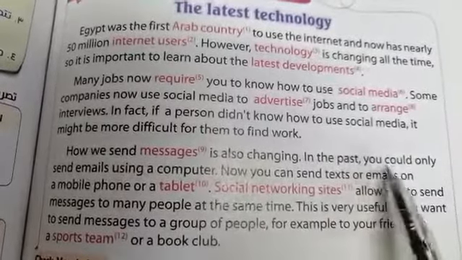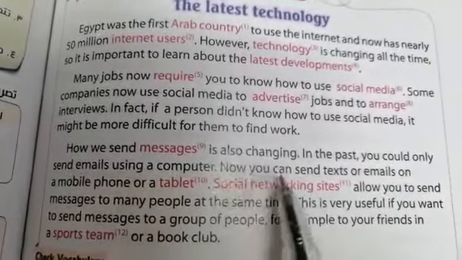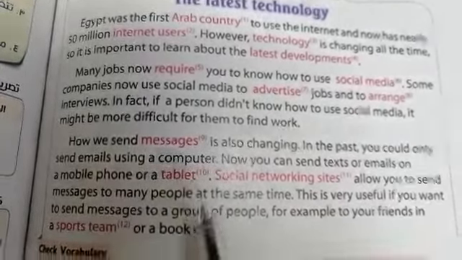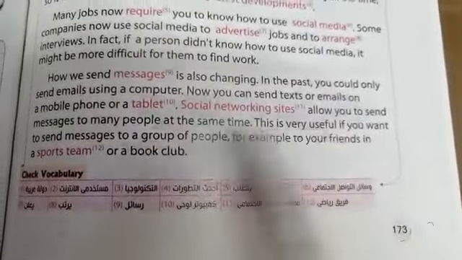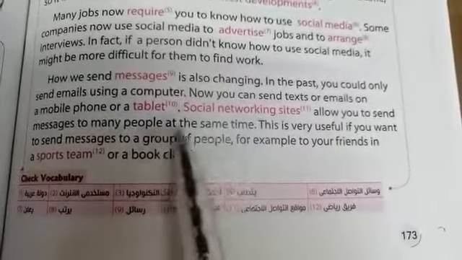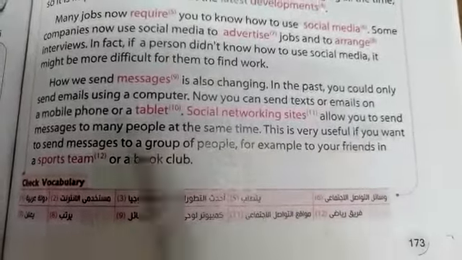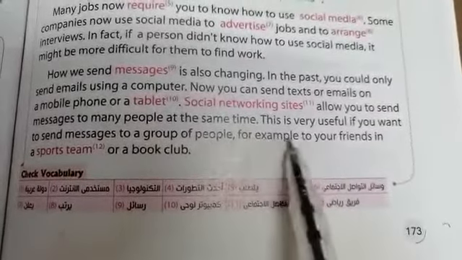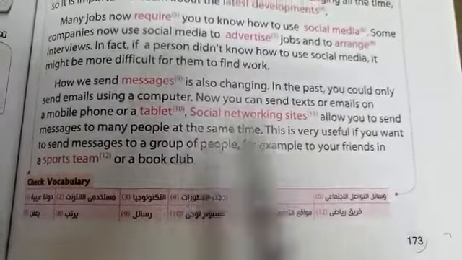In the past, you could only send emails using a computer. Now, you can send texts or emails on a mobile phone or a tablet. Social networking sites allow you to send messages to many people at the same time. This is very useful if you want to send messages to a group of people, for example, to your friends in a sports team or a book club.